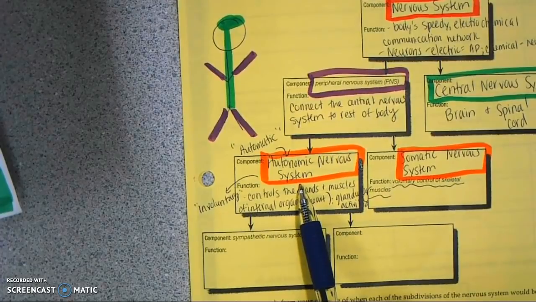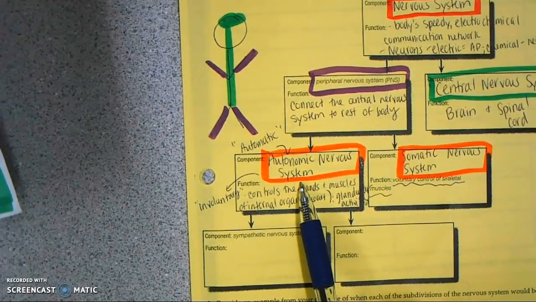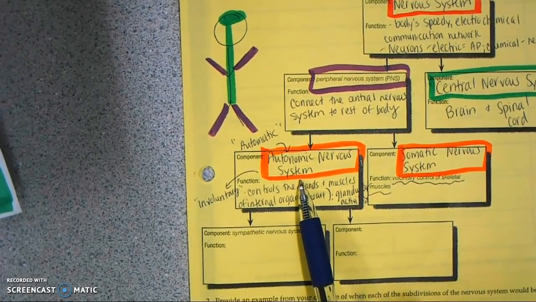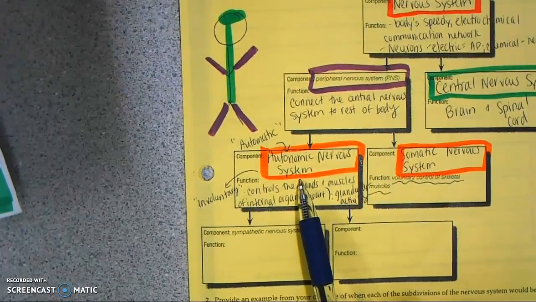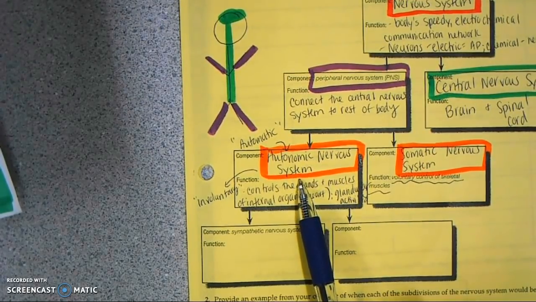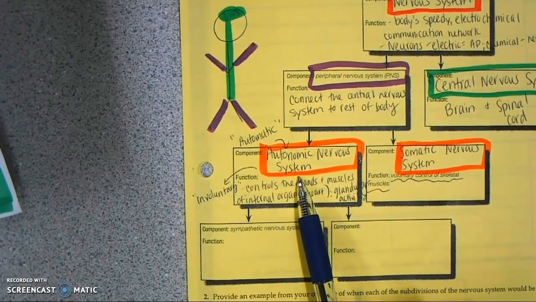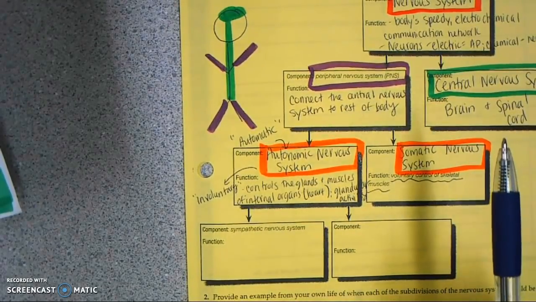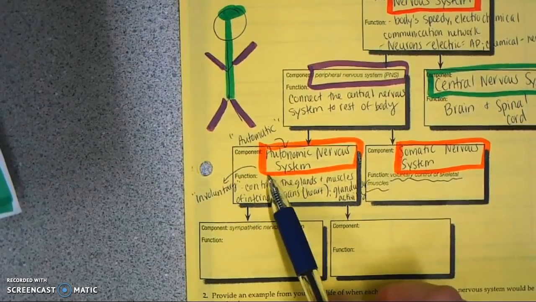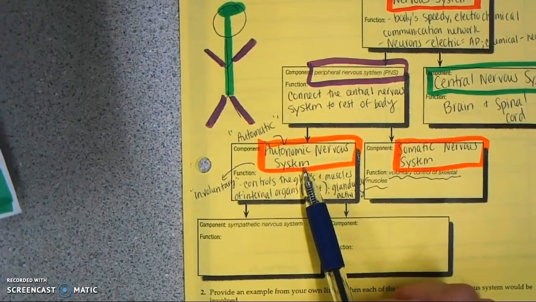That being said, the autonomic nervous system is like autopilot in the sense that you can override it. How do you override it? You hold your breath. That's another way of trying to control what's happening automatically, like your heart beating.